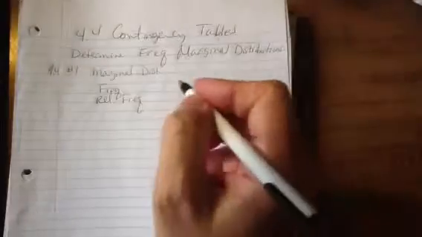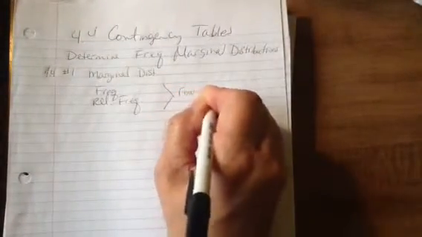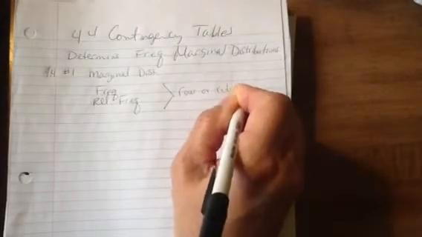Okay, number 1 asks you in section 4.4, what is meant by a marginal distribution? I'm going to let you know, marginal distribution is a frequency, so we're looking at frequency, or relative frequency, which we did in chapter 2, I think, of either a row or a column. So it's either a row or column in a contingency table.